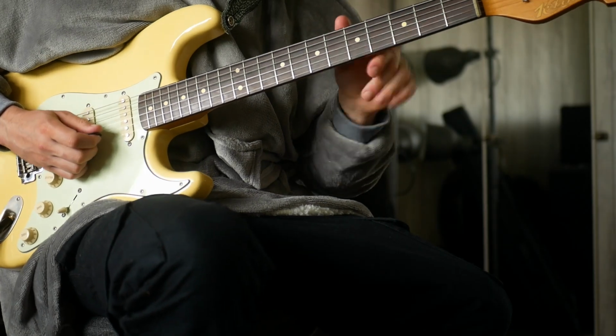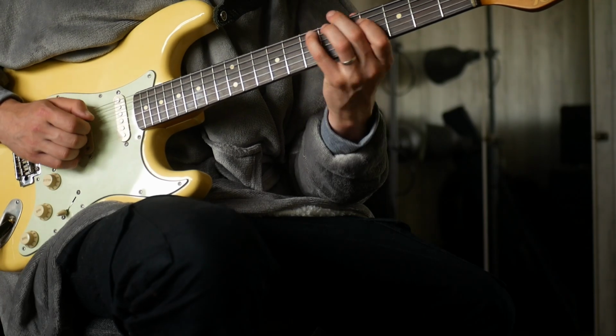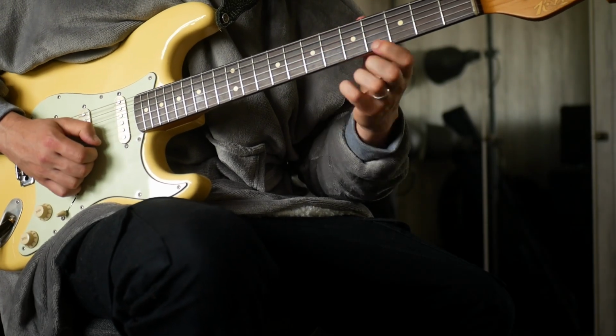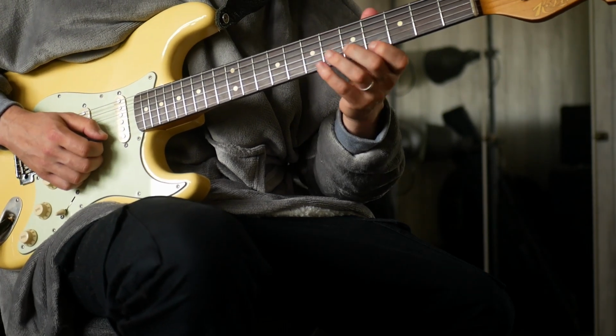So we're starting to sort of get some momentum here, hopefully. So we got another box shape here. So we start on our lower and then shift up.